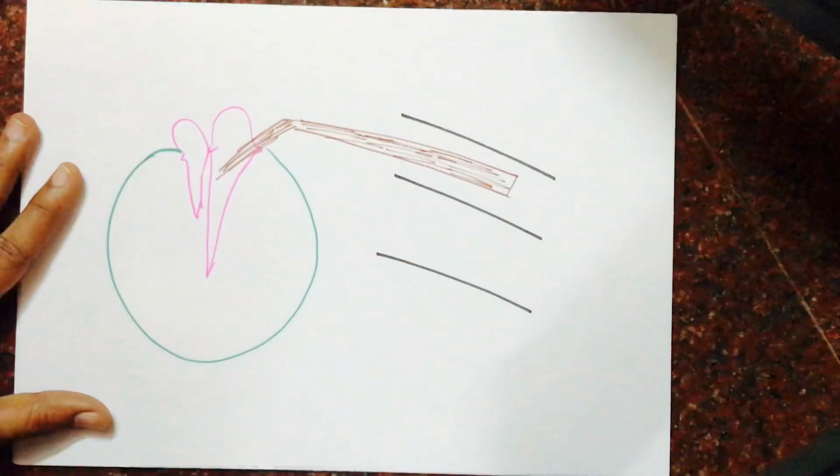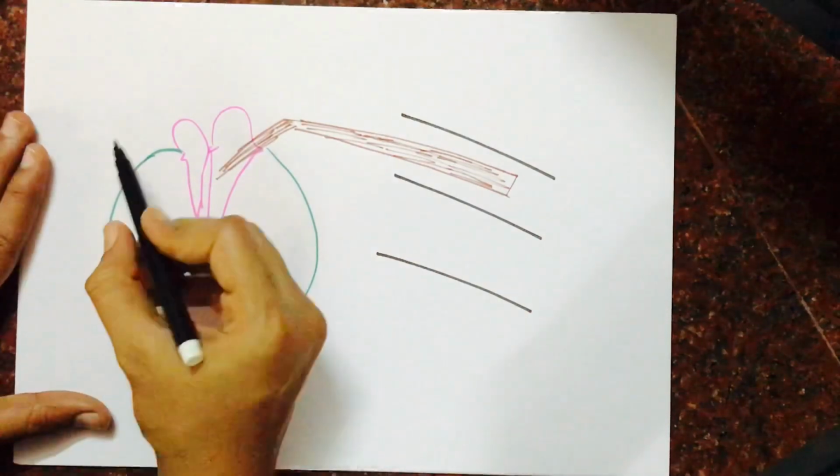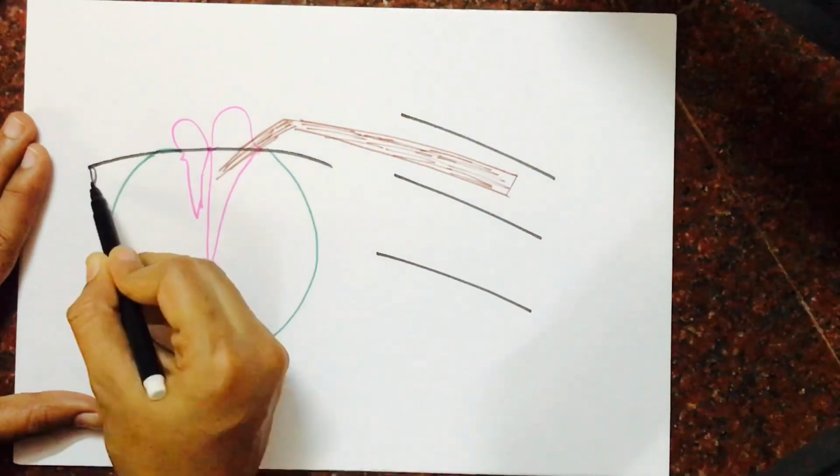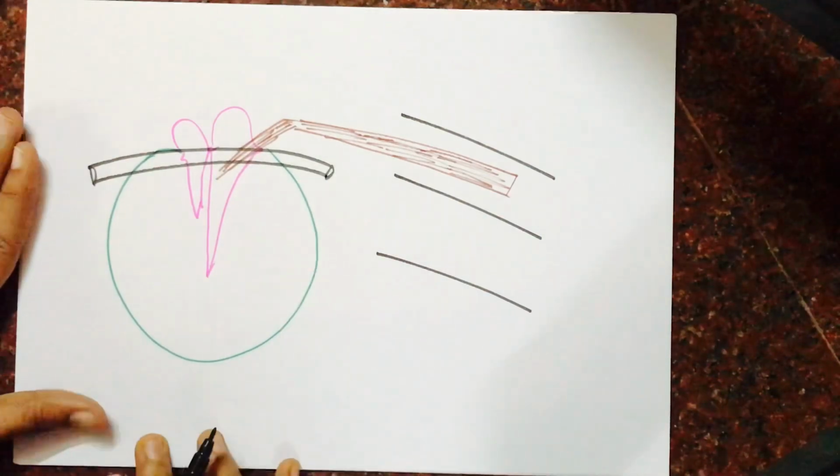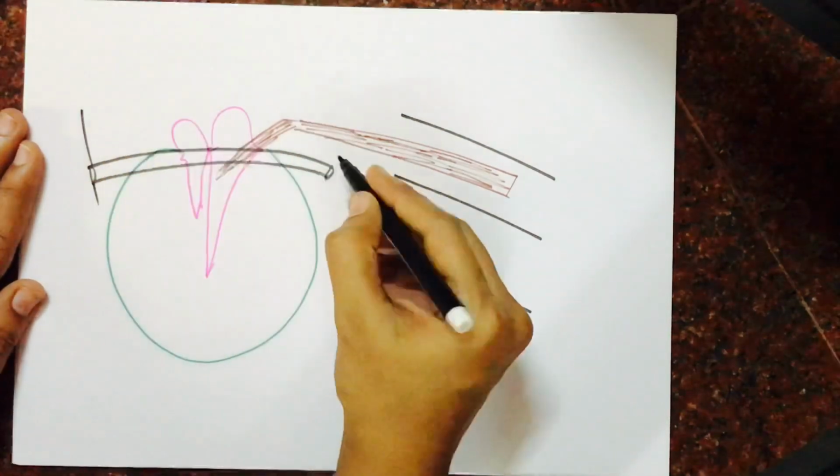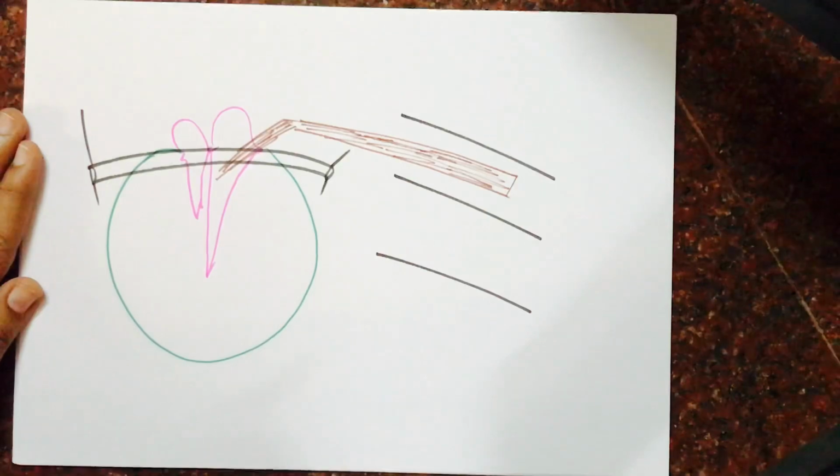There is a nerve related to the medial side of the tympanic membrane called the chorda tympani nerve. It enters through the posterior canaliculus and exits through the anterior tympanic canaliculus.